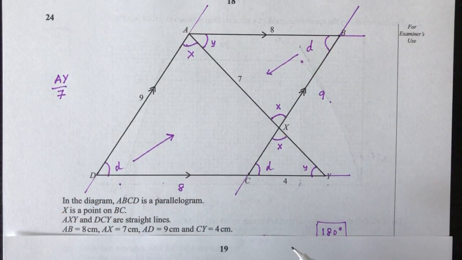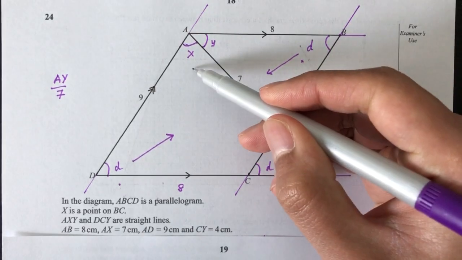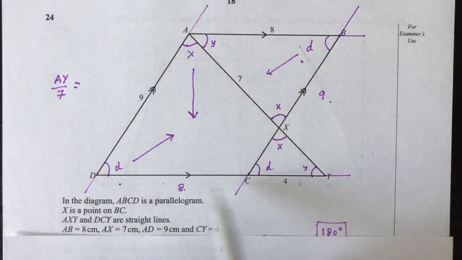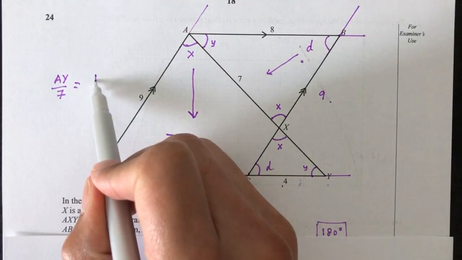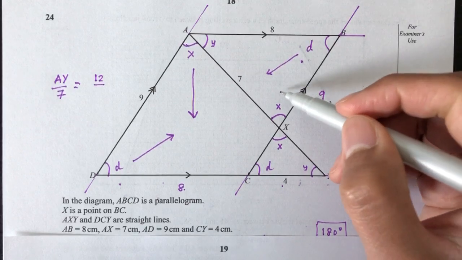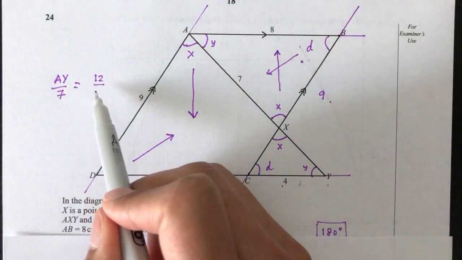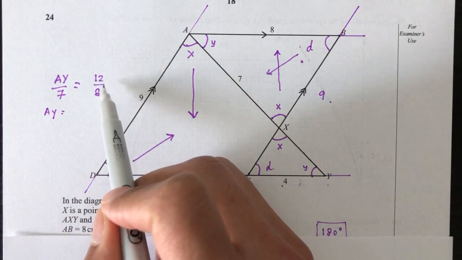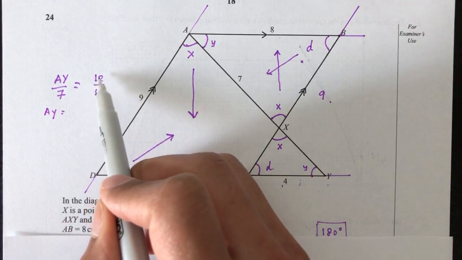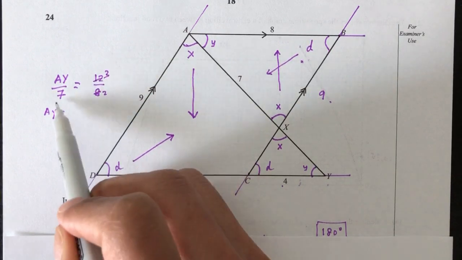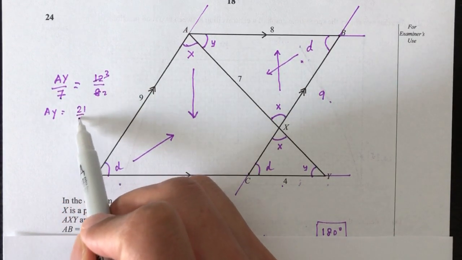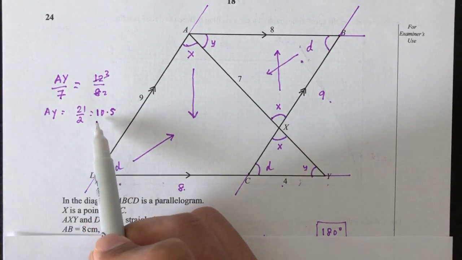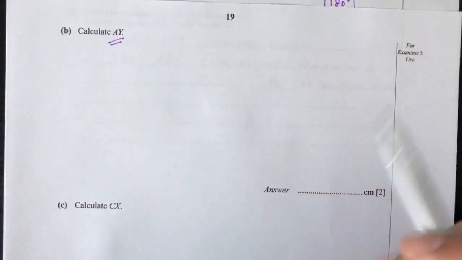And what side do we know? We know X, so it is equal to X. X is 8 plus 4, which is 12, divided by the same thing, X will be 8. So AY will be, let's simplify this. We have divided by 4, we have 2, 3. So 21 divided by 2, that will be 10.5. So the length of AY will be 10.5.